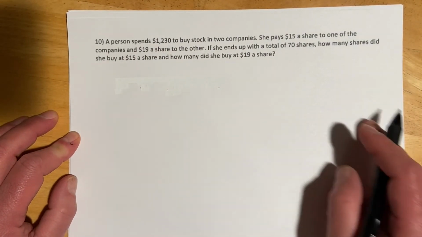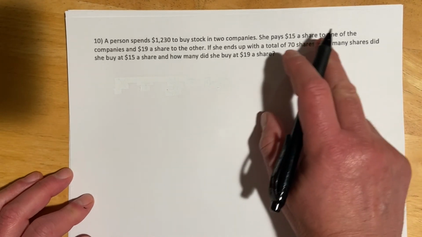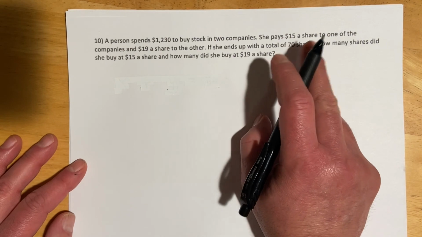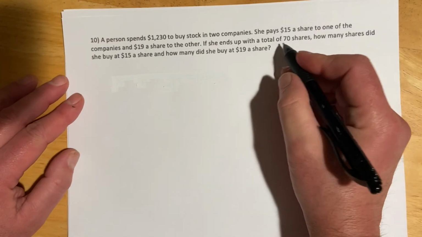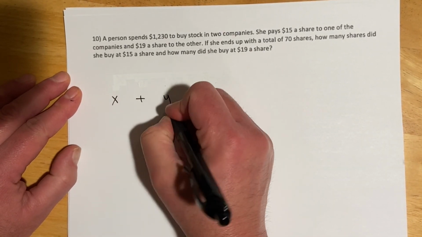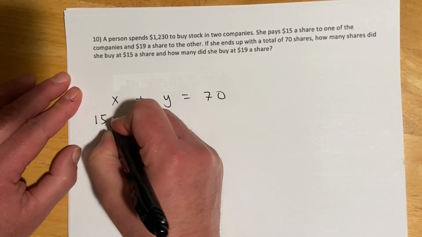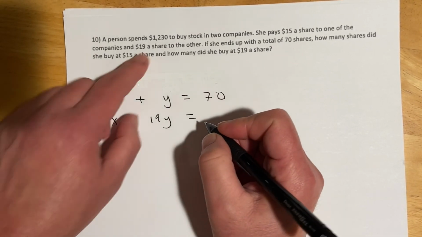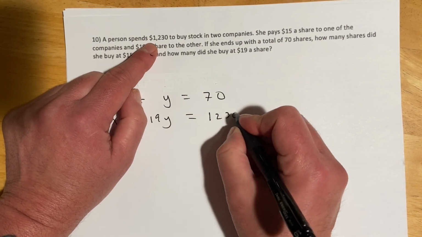Okay, a person spends $1,230 to buy stock in 2 companies. She pays $15 a share to one, $19 a share to the other. If she ends up with a total of 70 shares, how much did she buy of each kind? So she's got a total of 70 shares. That means we're going to have x plus y equals 70 shares. And then we'll put 15 on x plus 19 per share on the y, and that's going to equal the total amount of money she spent, which is $1,230.